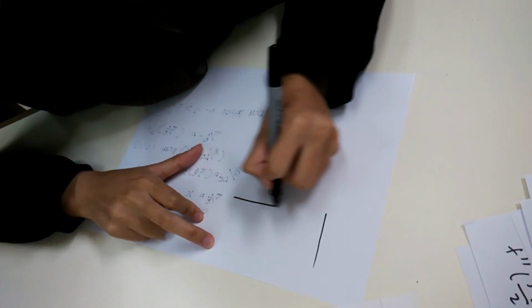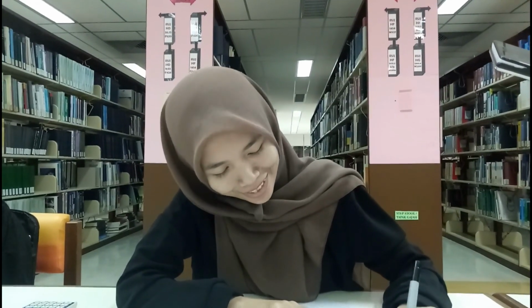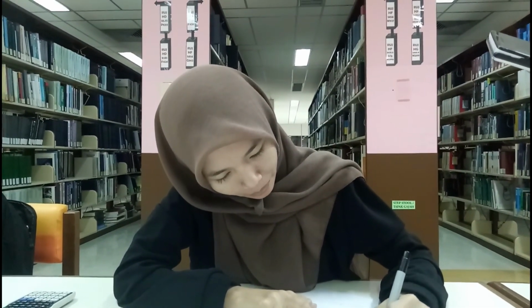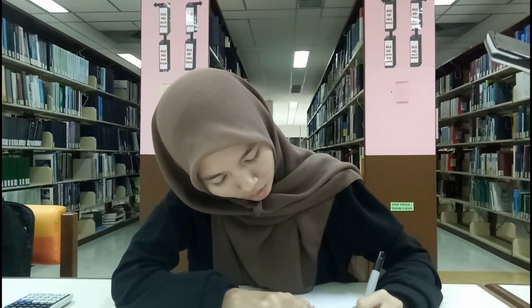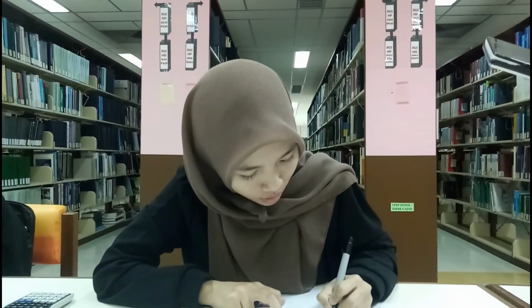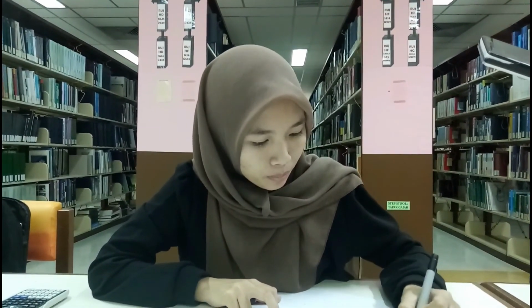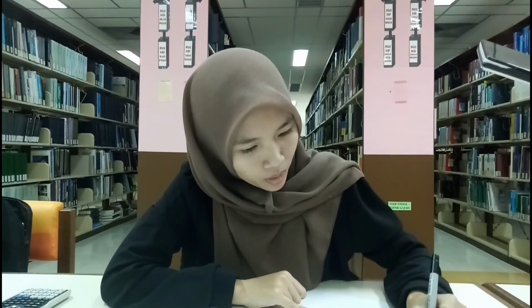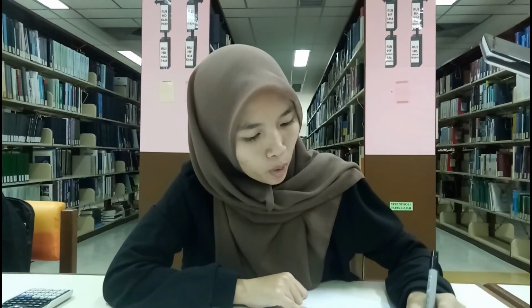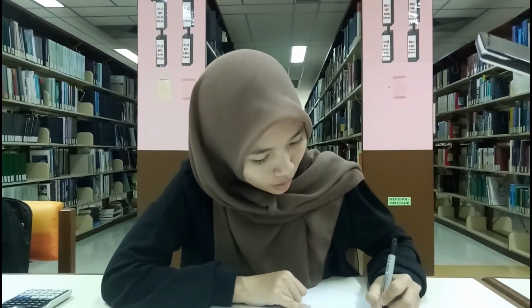For the last part, we are going to sketch the graph of temperature against time. So temperature is the y-axis, time is the x-axis. So we have this 27 over 8. This is the boiling point. This is the time.